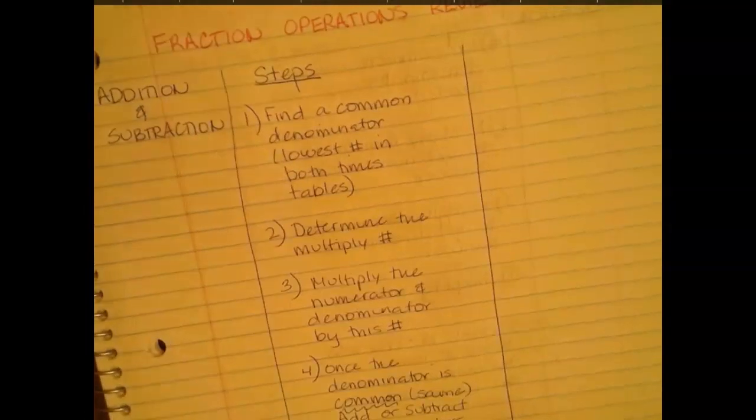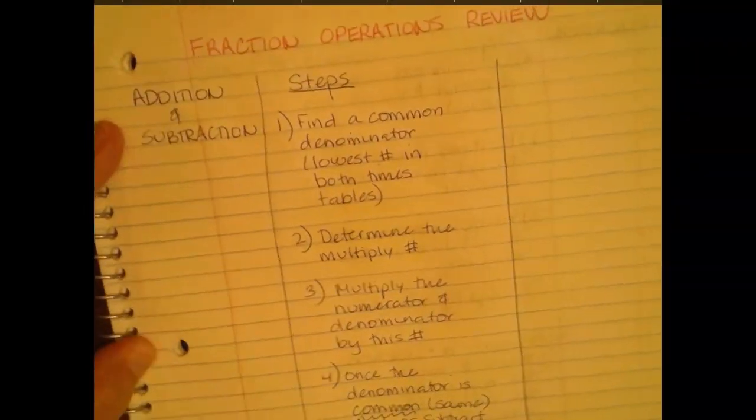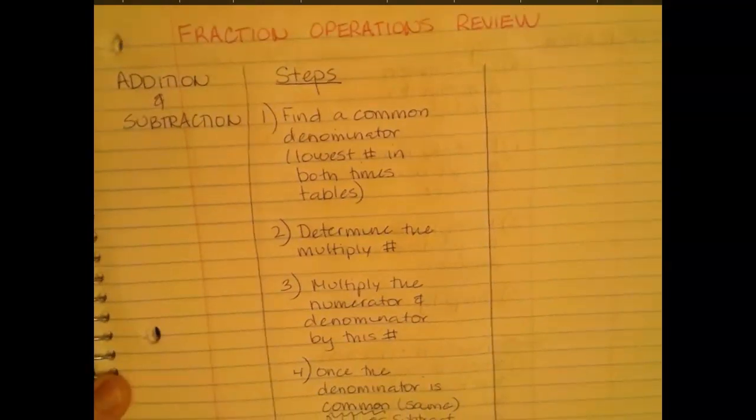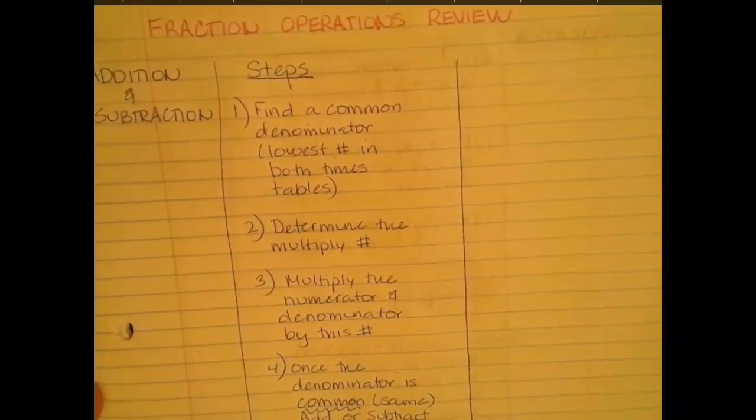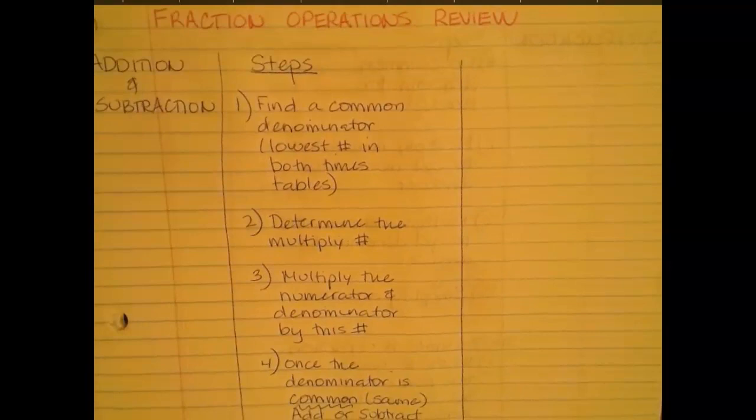So we're going to go back up to the top of the page and we're just going to start talking through the steps and we're going to do an example, okay? So to add and subtract fractions, the most important thing is to have a common denominator. If you look at a problem and you already have a common denominator, then you won't need to do step 1. I think most people probably remember that, right? But finding a common denominator, or the lowest number in both times tables, is your step 1.